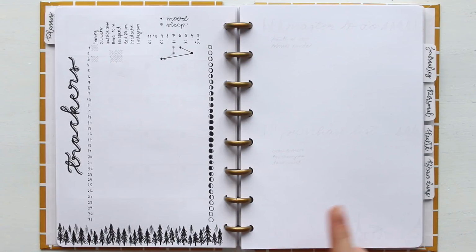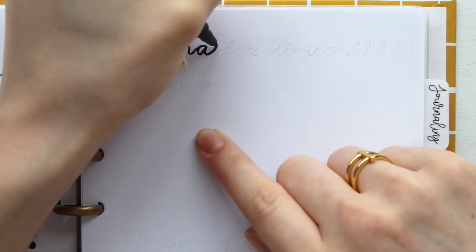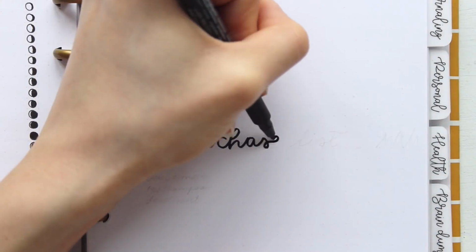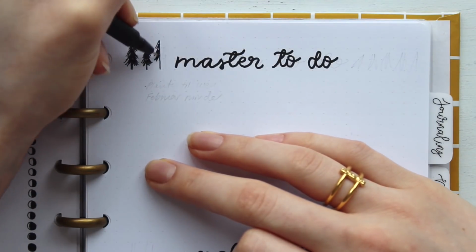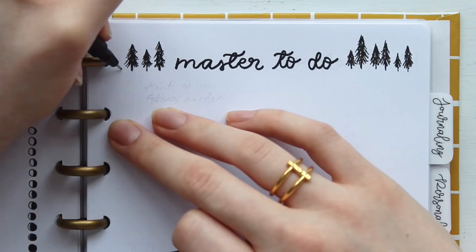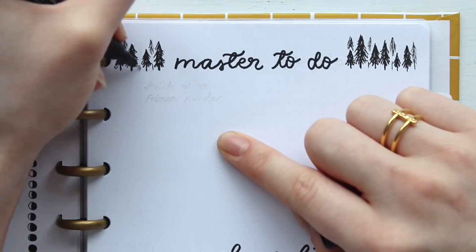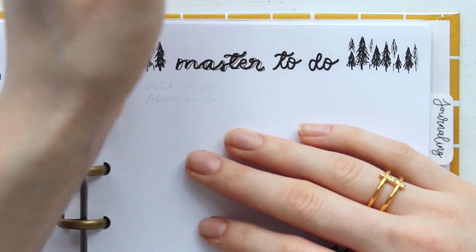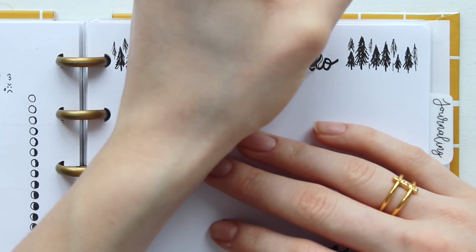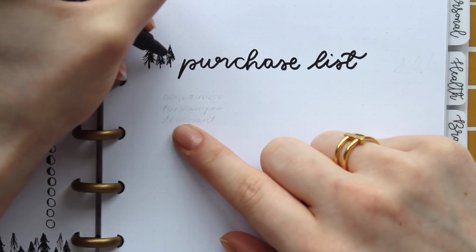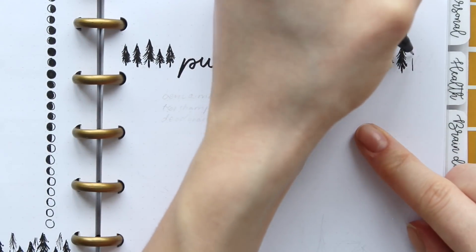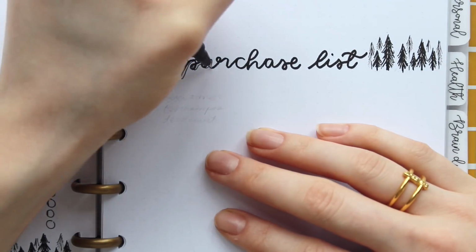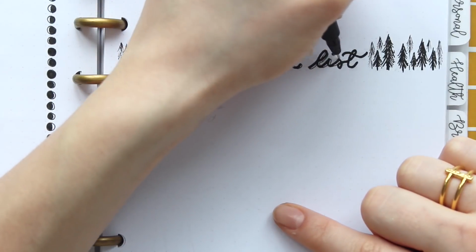And moving on to the next page, I'm going to do two spreads that I'm not used to doing. The first one is a master to-do list, and the second one is a purchase list. The last couple of weeks I really felt like I needed two lists like these, so that is why I am incorporating them in this monthly setup, and I really hope that I'm going to use them, because I have a feeling that they could be very useful whenever you just have a thing that pops up in your head that you need to do or need to buy. So I really hope that I can get a lot of use out of these two.